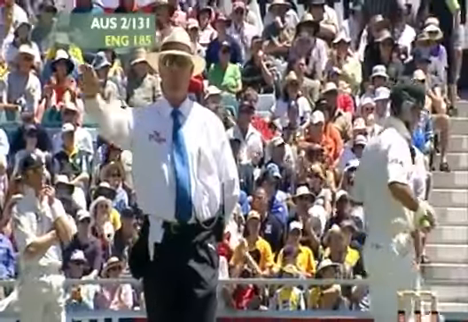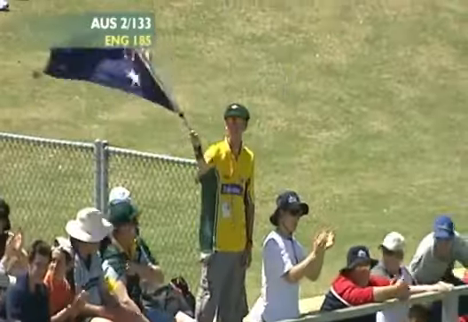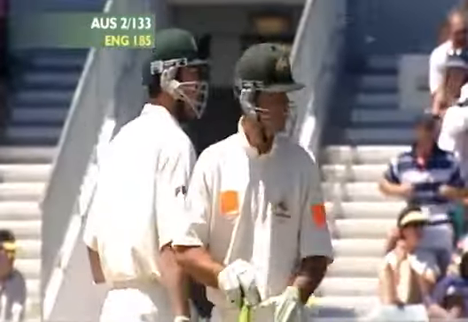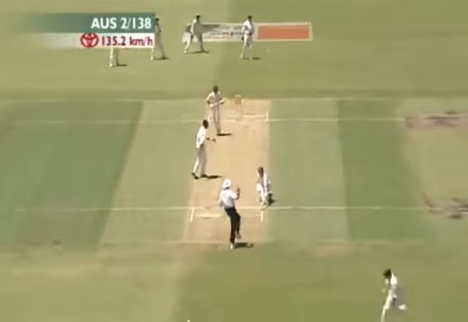Well, that's beautifully hit and way in front of square leg. That really was hit well. And that's his 50. Ricky Ponting. Well, it's a wonderful shot.